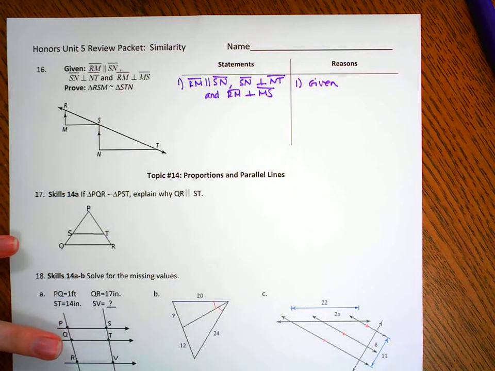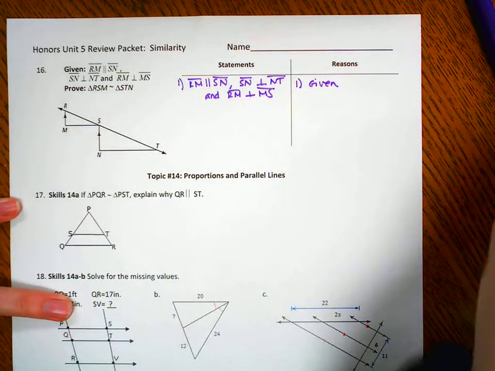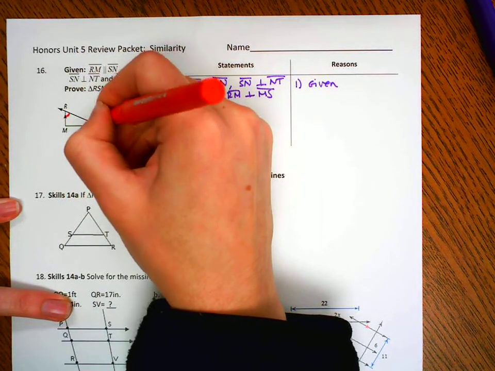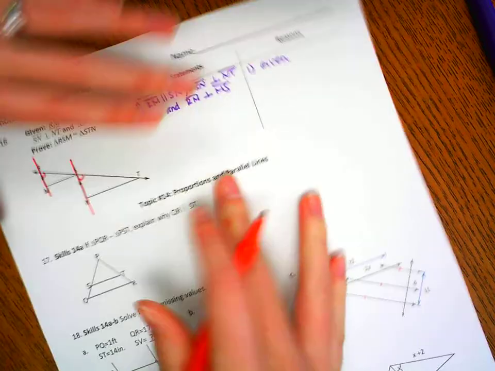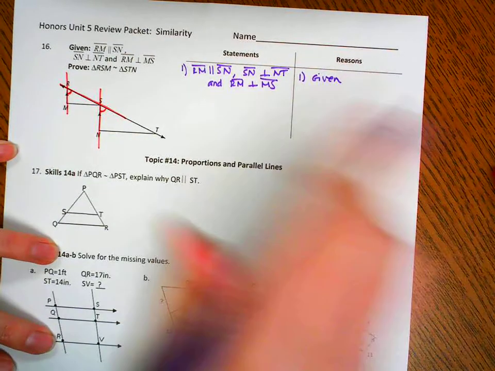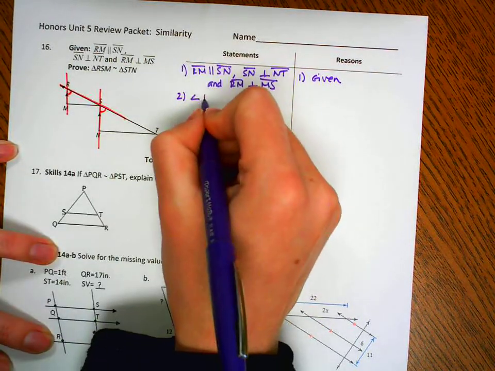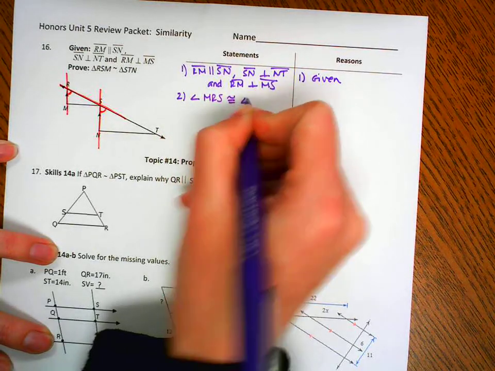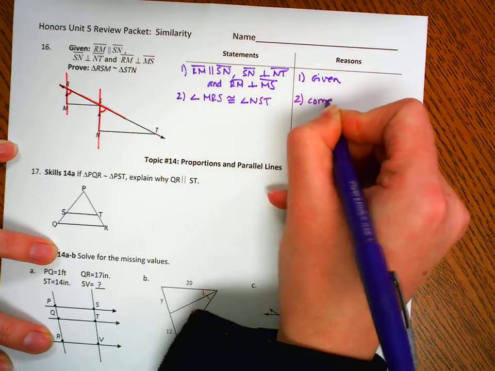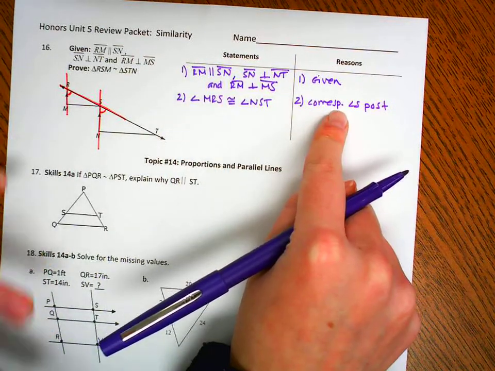Sorry, give me a moment here. We've got that these are parallel. Because the lines are parallel, I know that this angle and this angle have to be the same, and this is why. There's my parallel line, there's my parallel line, and this is my transversal. Those are corresponding angles. So I can say that angle MRS is congruent to angle NST, because of the corresponding angles postulate. I have to know that my lines are parallel before I can use the corresponding angles postulate.